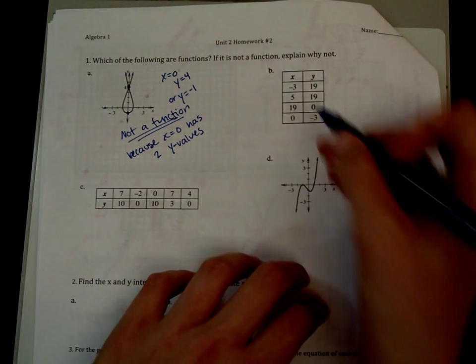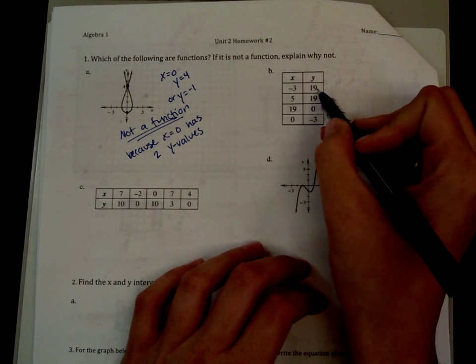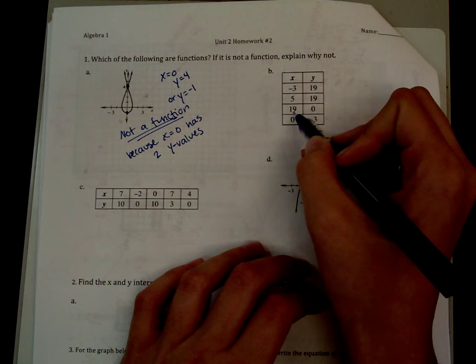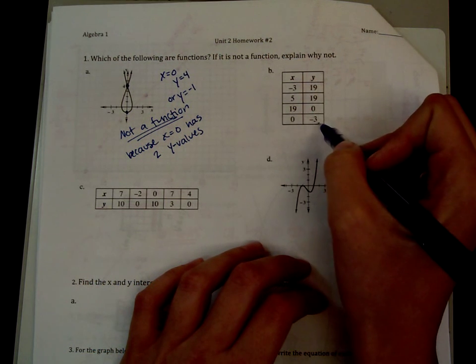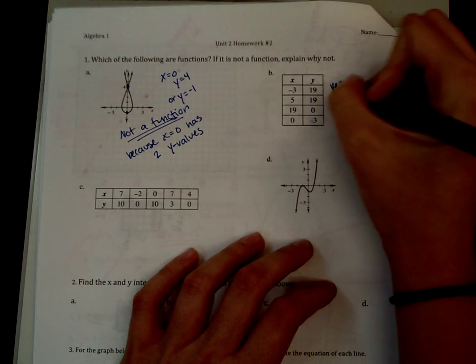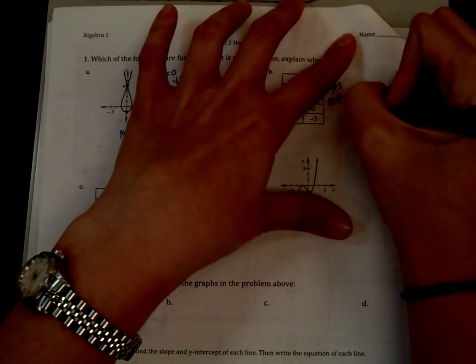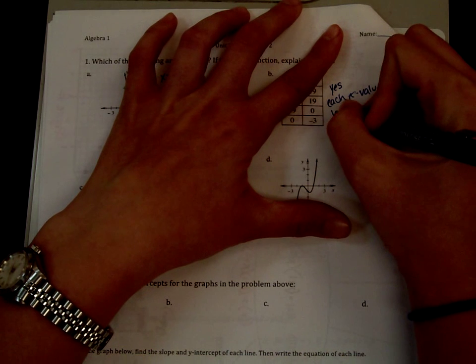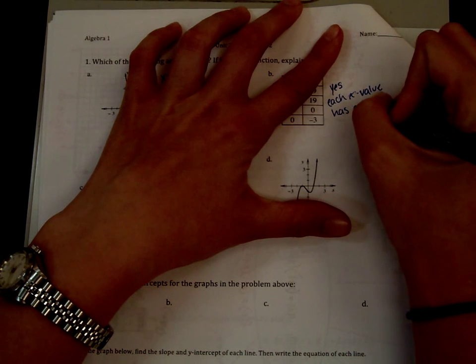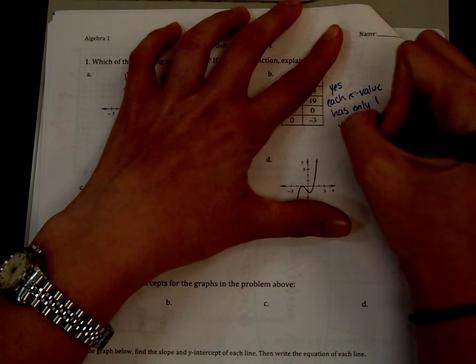So in part B, our x value is -3 goes to 19, 5 goes to 19, 19 to 0, 0 to 3. This is a function. Each x value has only one y value.